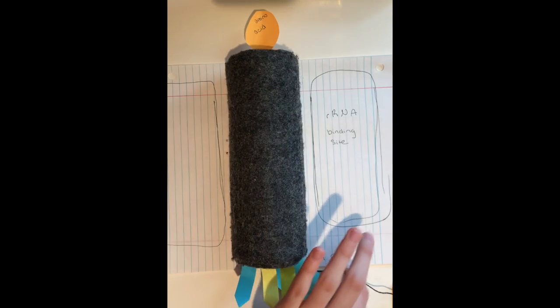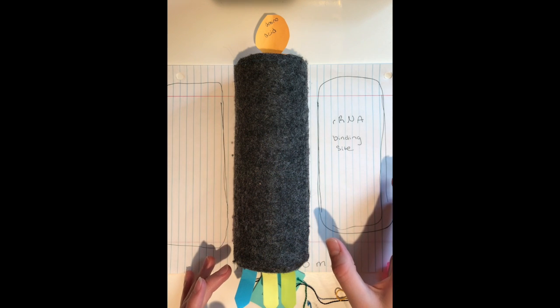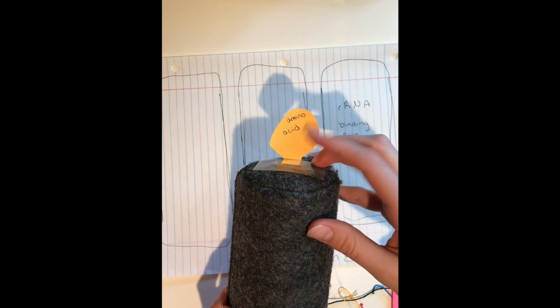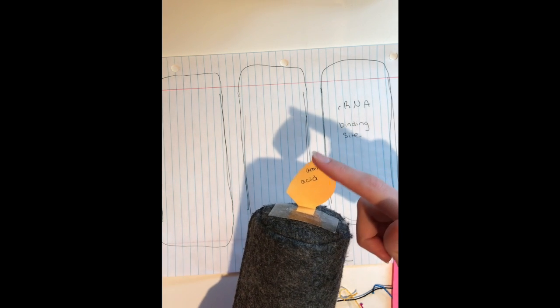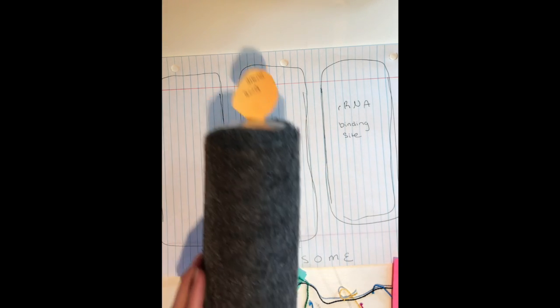It'll move over, and then another 3 codons will be read, and then another transfer RNA will find it, and then that will bind the first one, and then this amino acid chain is going to build on top of each other, and it's going to become a polypeptide chain, which is the beginning of a protein.